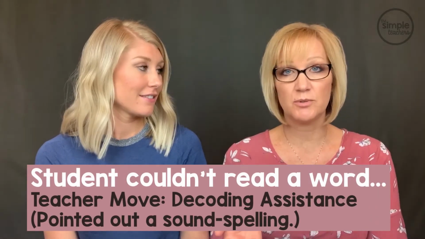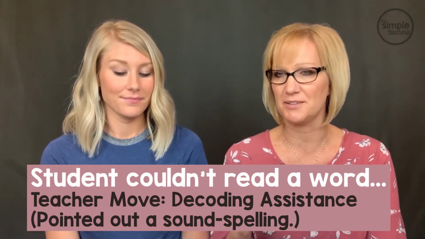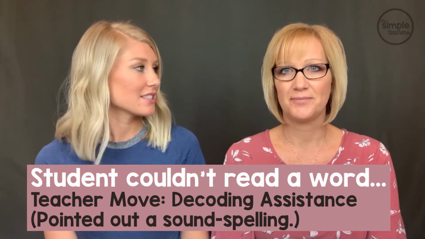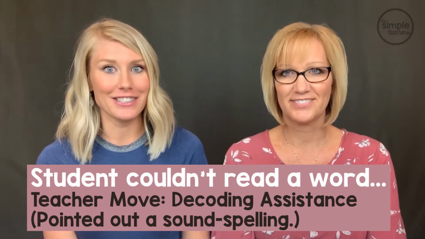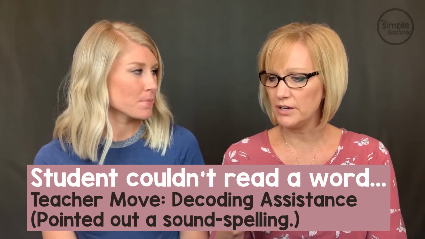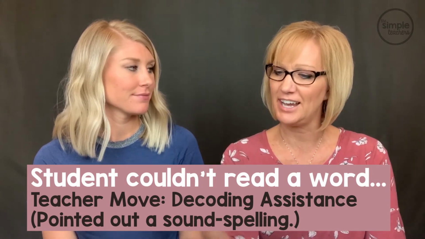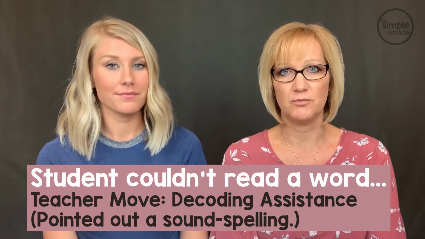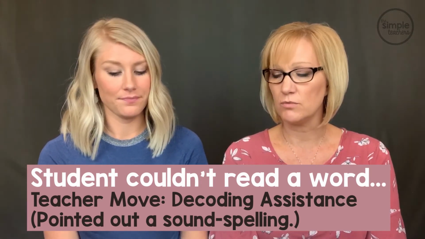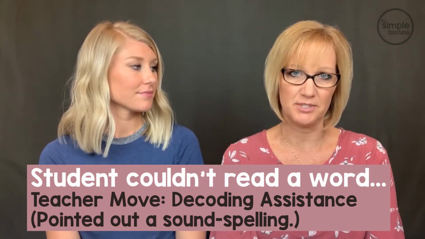Good. So she came to a word she couldn't read. I pointed out a spelling pattern that was invisible because of the ing added. But because I'd been taught a multisyllabic word strategy, I knew I just didn't apply it right. I needed some support there. Yep. So in teaching the two of us, we would have a sticky note with an E on it, and then the student would be able to decode that word and continue reading. Yes. So when she came to a word she couldn't read, teacher move, assist with decoding.